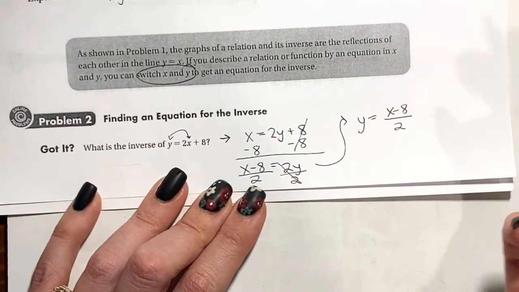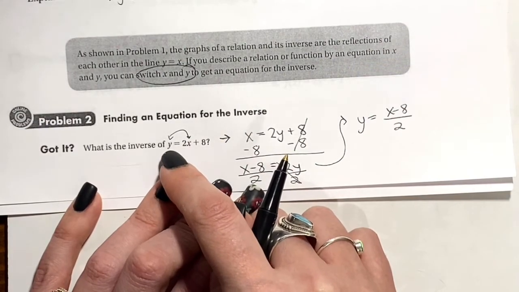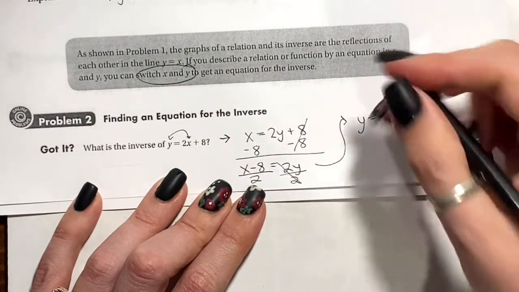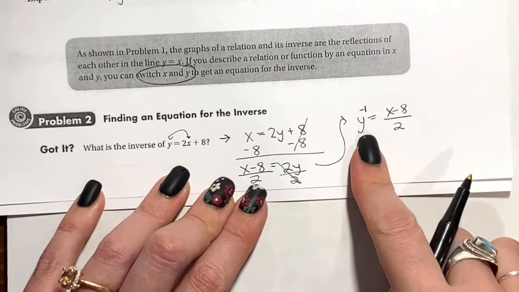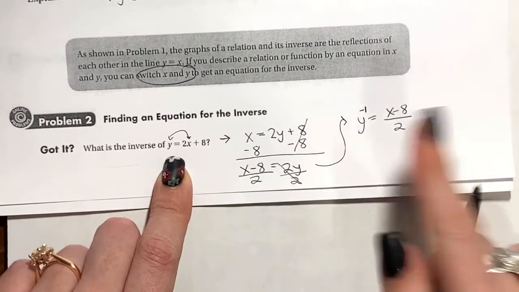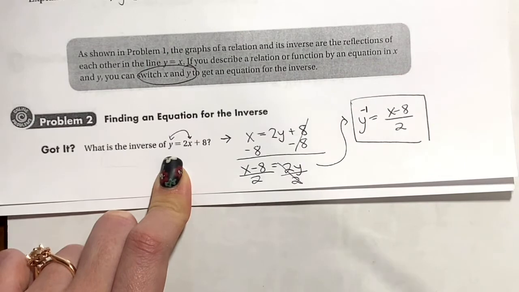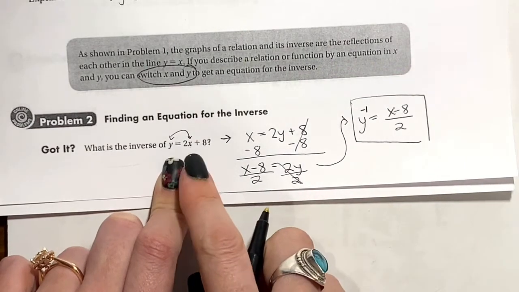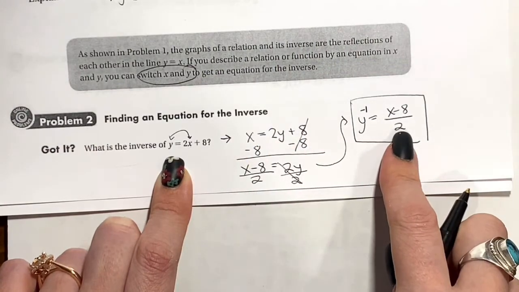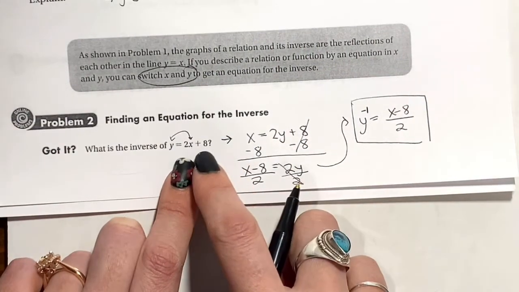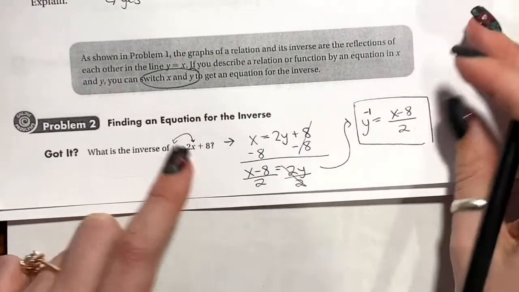And again, the notation you're going to start seeing is that this is the equation or the function y. To show that this is the inverse of y, we put this little -1 exponent on it, just to show that y is different from y inverse. And when you're looking at these equations, they should look like inverses of each other. On this original one, it was being multiplied by 2. Well, now we're dividing by 2. Those are opposites. Here we were adding 8, now we're subtracting 8. Again, they should look like opposites that way.